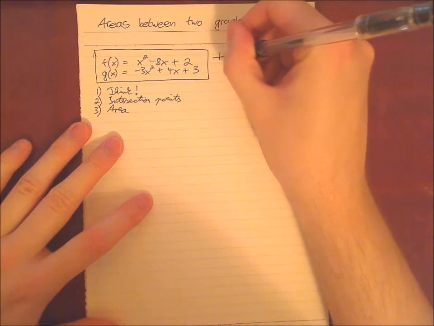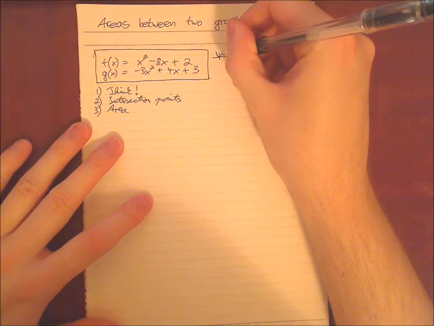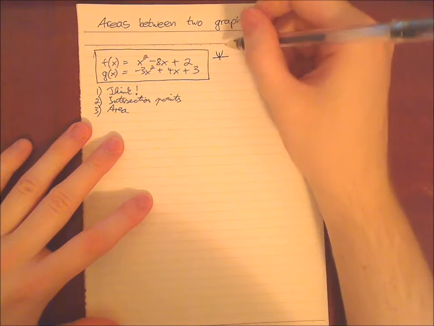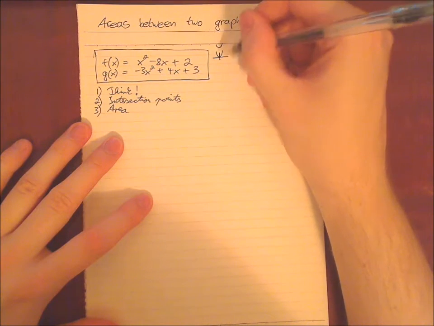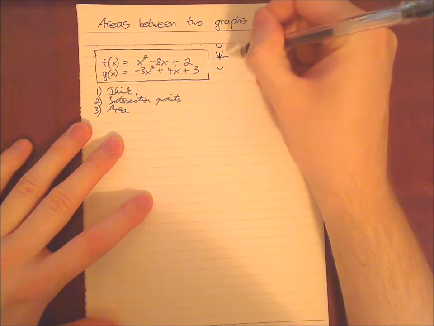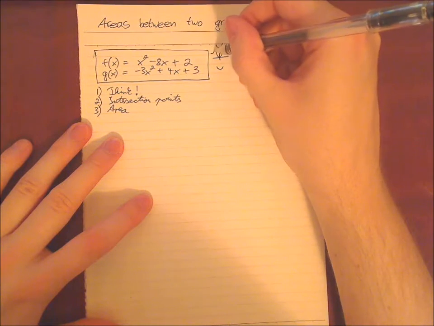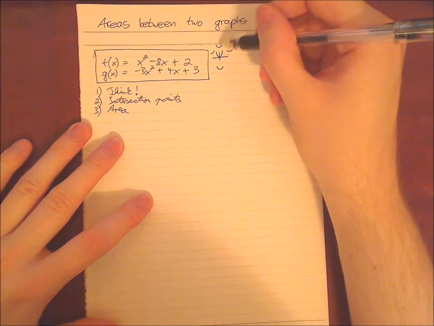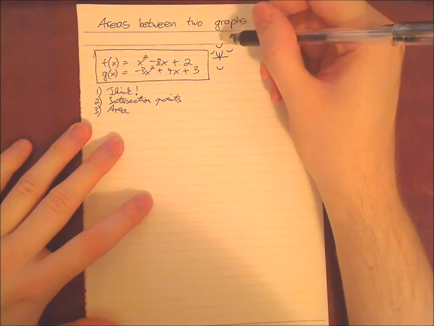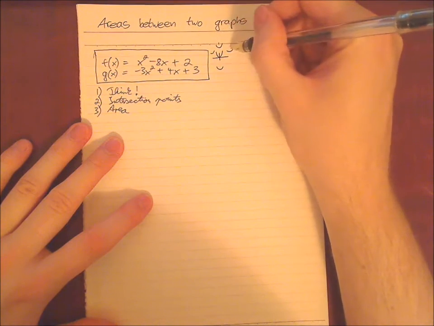You can see it because a normal parabola looks something like this. It could be up here, or down here, or to the right or left, but usually it's open to this side. Here it is open.